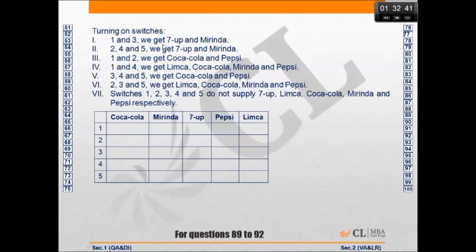1 and 3 we get 7 Up or Mirinda. But let me use statement 7 first. 1, 2, 3, 4, 5 do not supply 7 Up, Limca. Coca-Cola does not come from 3. 4 does not give me Mirinda, and 5 does not give me Pepsi. Great.